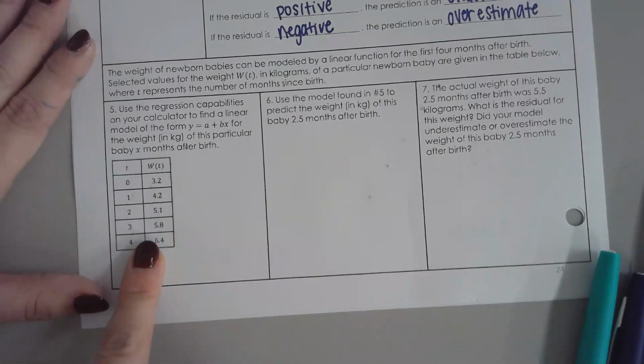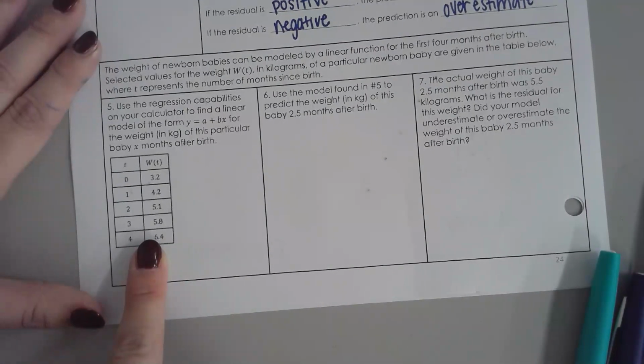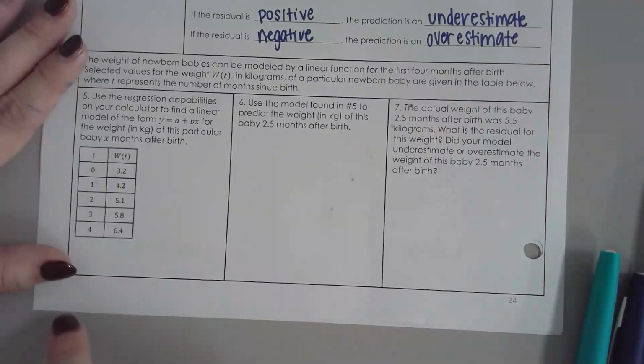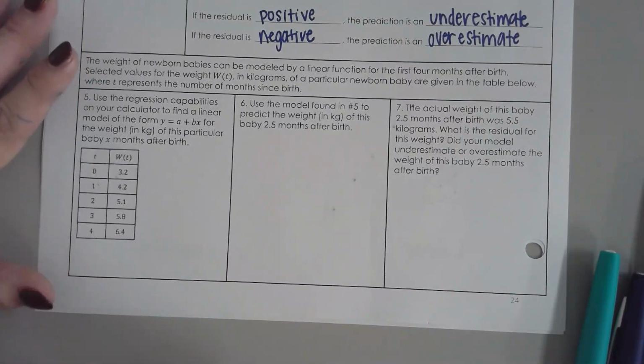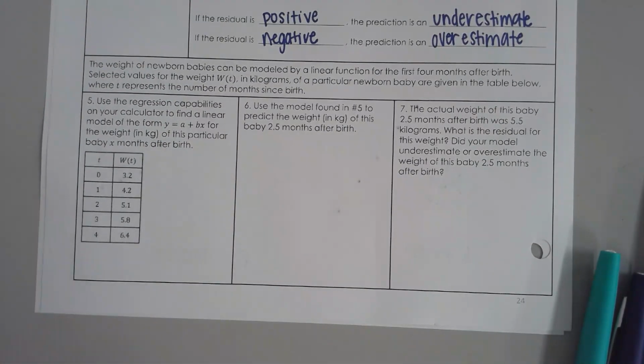Is every single baby going to grow at the exact same rate? Nope. Are there factors that can cause a baby to grow faster in certain times and maybe lose weight or not grow as fast? Yeah. A baby is not going to grow at a perfect rate every time, but it's close. So use your regression capabilities on your calculator to find a linear model of the form y equals a plus bx of the weight.